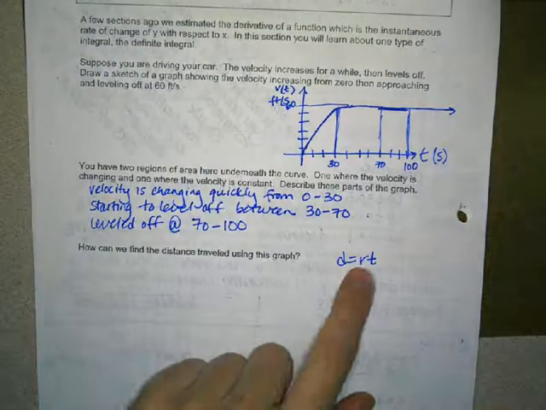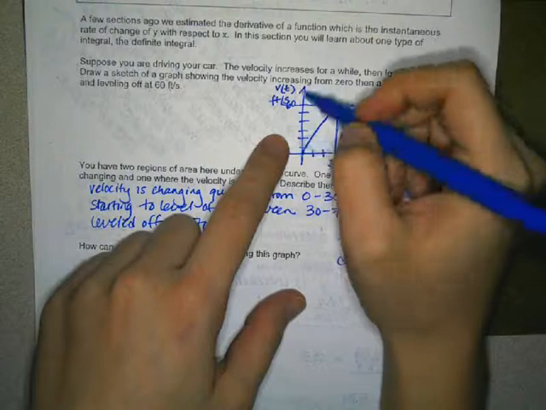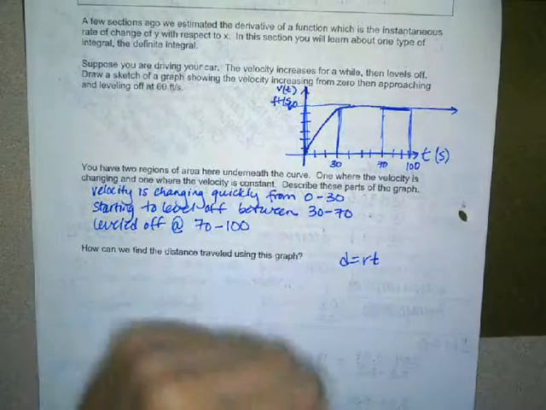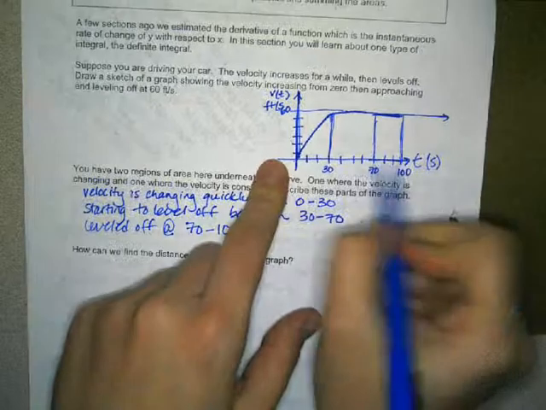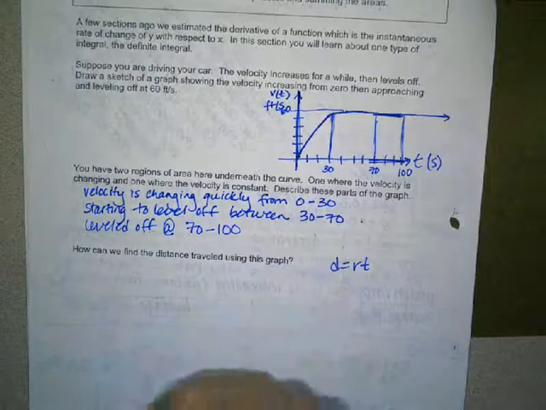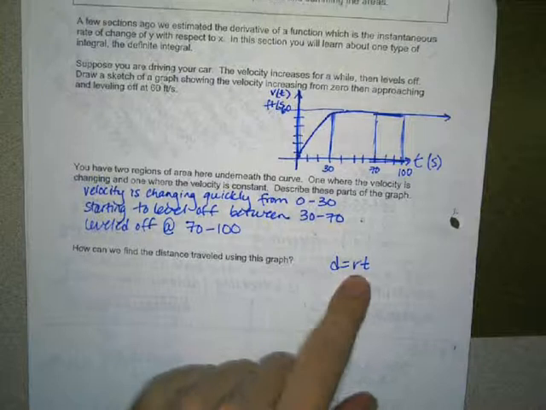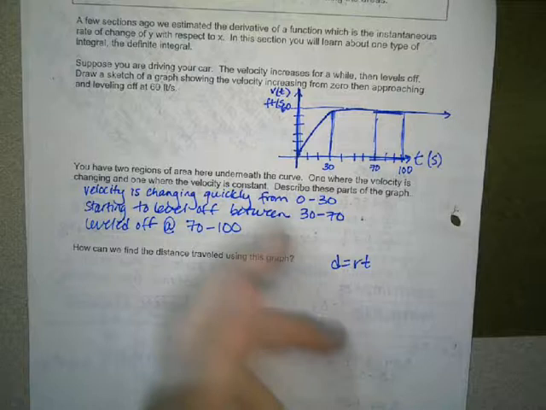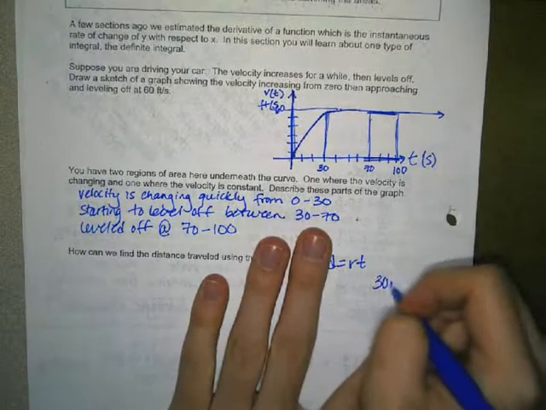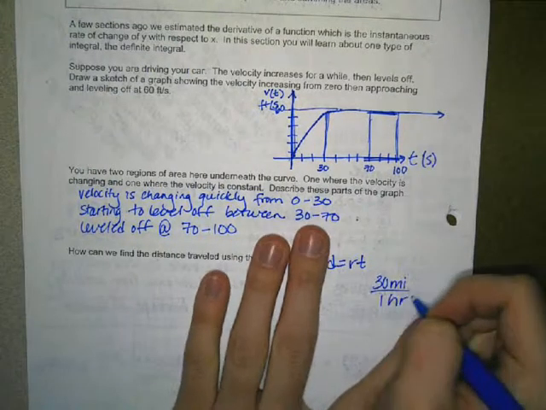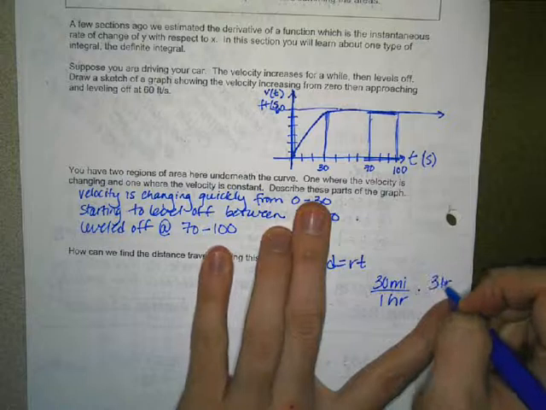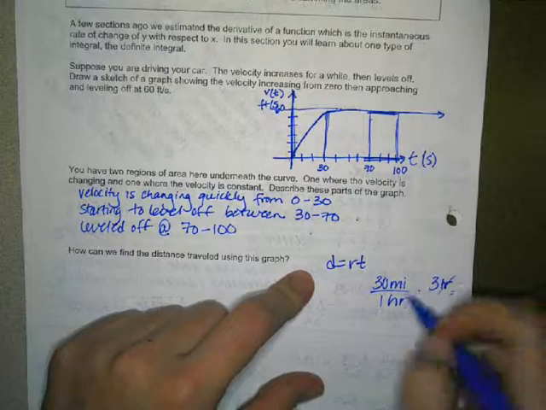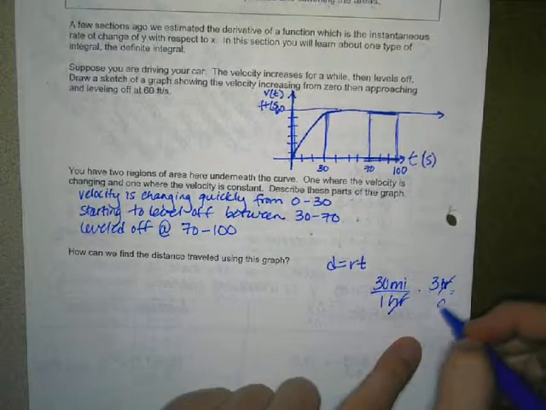Well, the distance is the rate times the time. Well, my y-axis is the rate, or represents the rate. My x-axis is the time. So this is telling me if I multiply my rate times my time, I get my distance. That makes sense. If you're going 30 miles per 1 hour and you travel for 3 hours, how do you figure out how far you go? Well, you multiply them together, hours cancel, and you end up getting 90 miles.